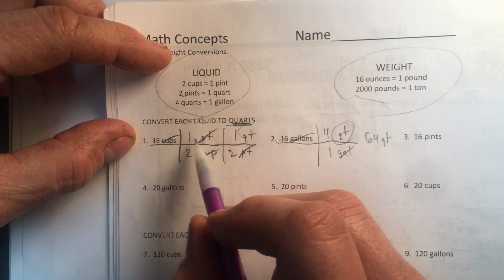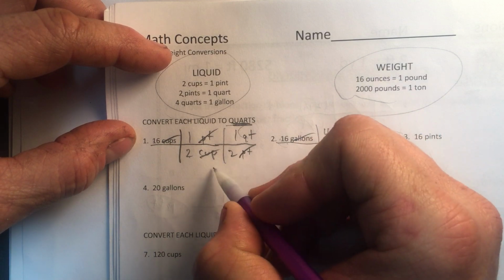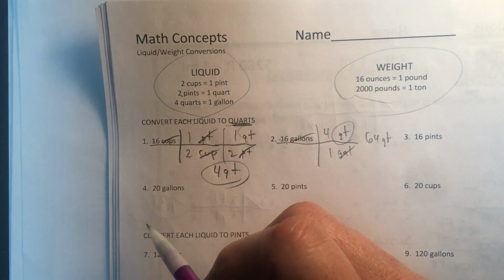So I multiply 16. I don't have to do the ones. I divide by 2 and I divide by 2. That's going to be 4 quarts.